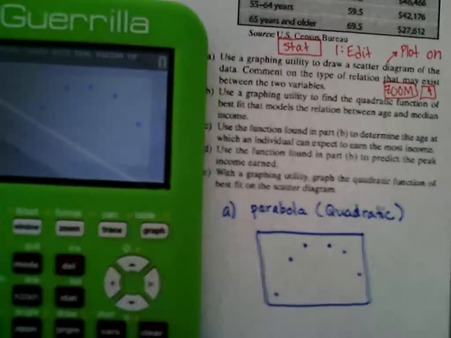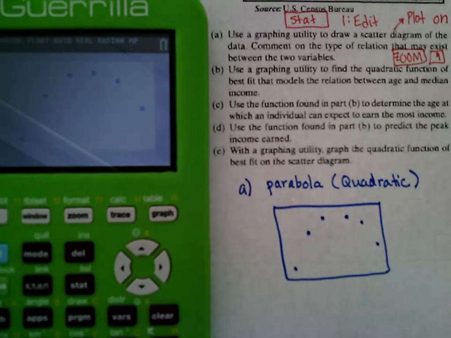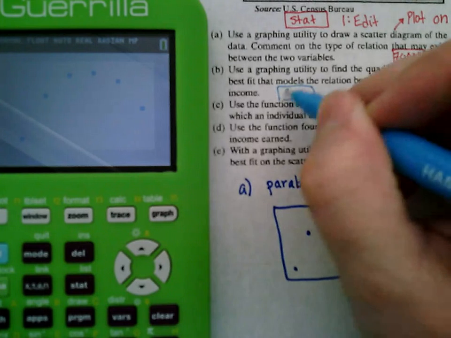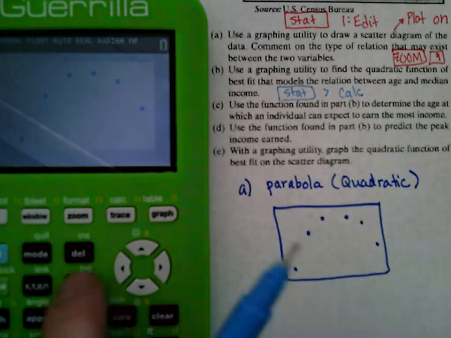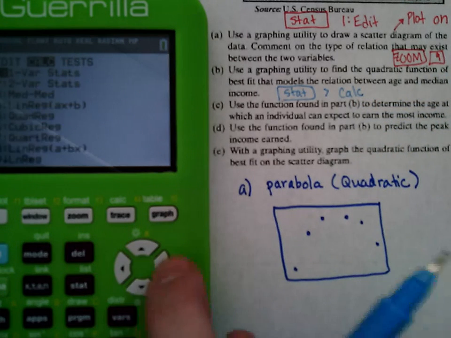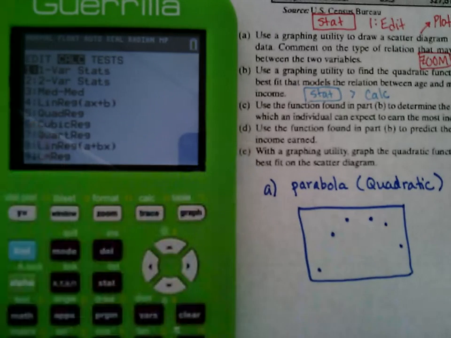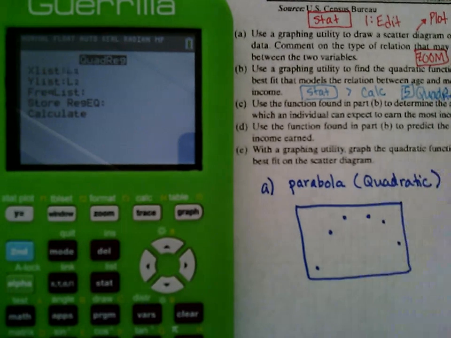Letter B, use a graphing utility to find the quadratic function of best fit that models the relation between age and median income. So now we get to actually find the model. So remember that we're going to do in stat, arrow over to calculate. So we go stat, arrow over to calculate, and we're going to do quadratic regression. They wanted quadratic, so that is number 5.